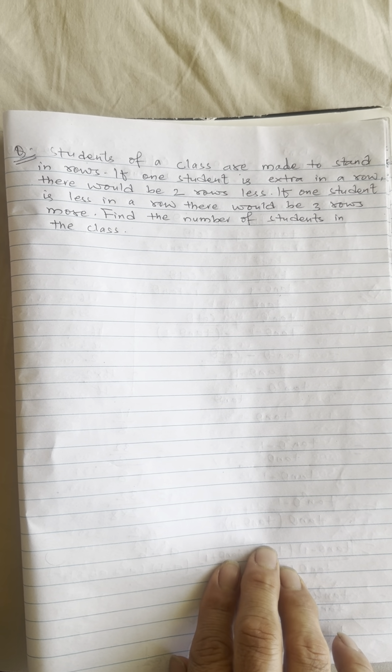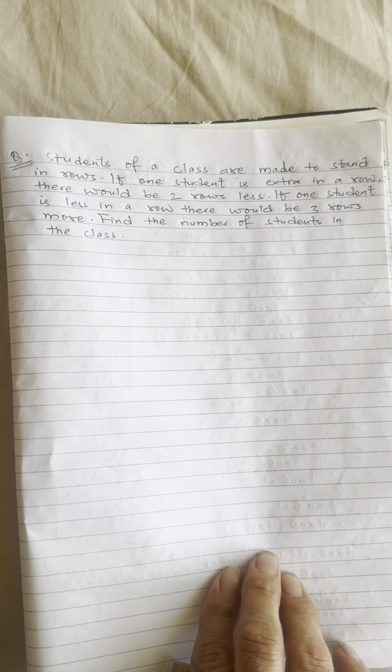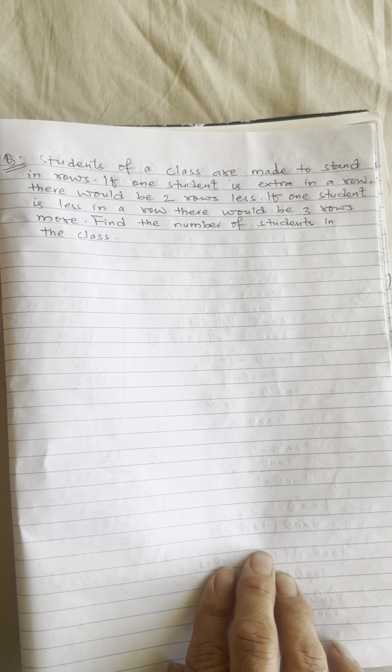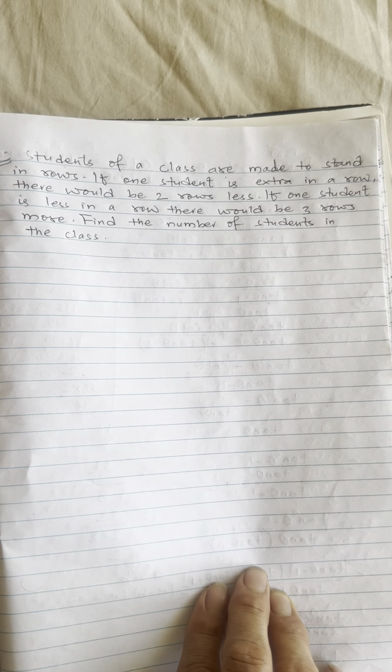Students of a class are made to stand in rows. If one student is extra in a row, there would be 2 rows less. If one student is less in a row, there would be 3 rows more. Find the number of students in the class.